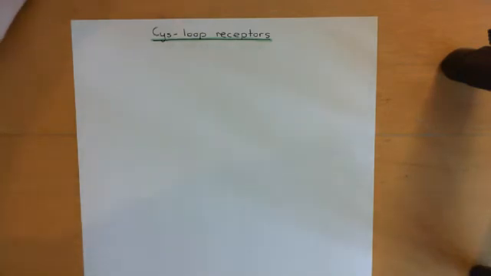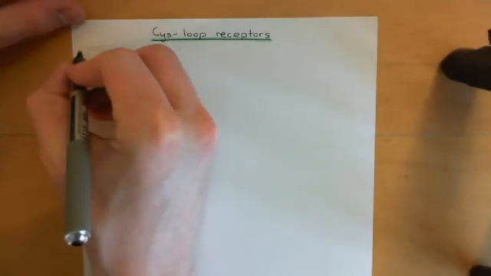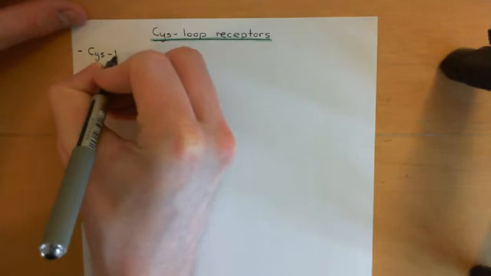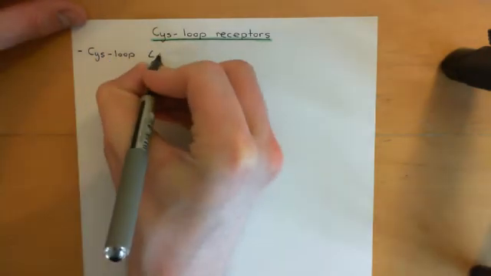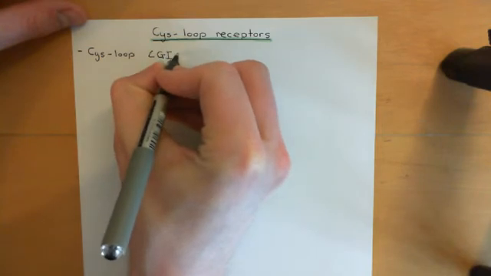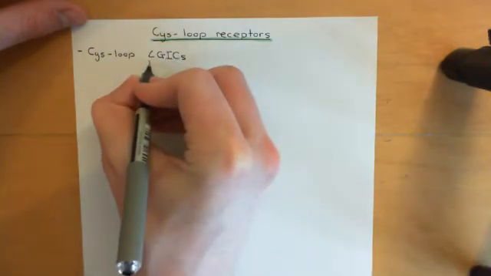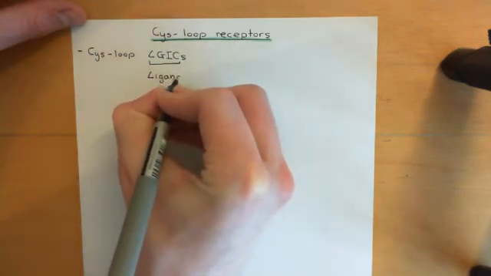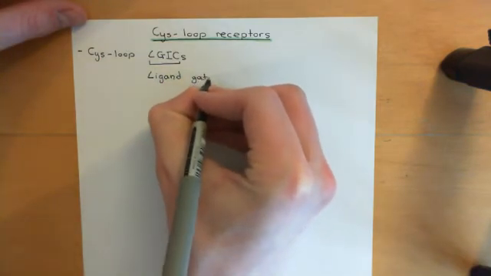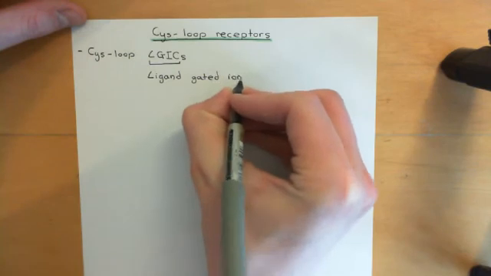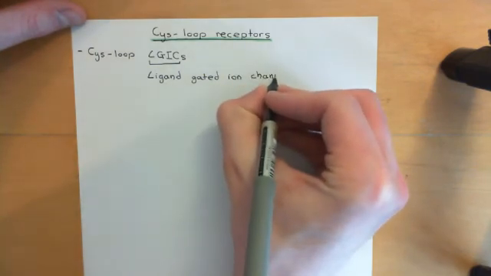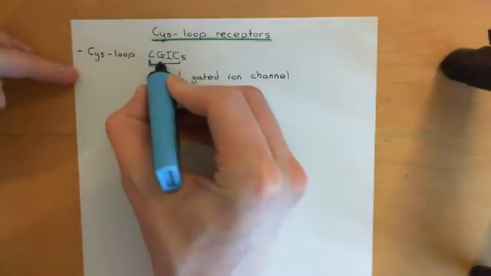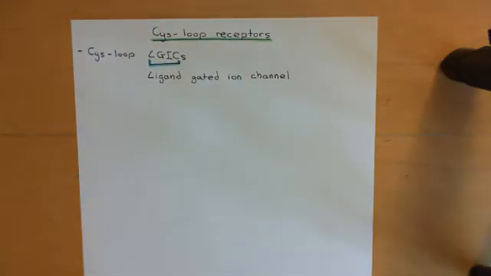Right. So the first thing that I want to talk about is what is a ligand-gated ion channel. I want to make sure everyone understands that. Cys-Loop receptors are also called Cys-Loop ligand-gated ion channels, and throughout this video I will be abbreviating ligand-gated ion channels down to LGIC. This stands for ligand, that's the L, then gated, that's the G, and then the IC is for ion channel. Because I don't want us to continually write out ligand-gated ion channel, I will be using that abbreviation a lot. So Cys-Loop ligand-gated ion channels and Cys-Loop receptors are exactly the same thing.